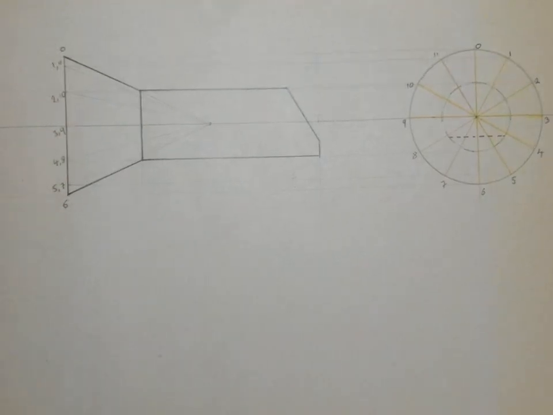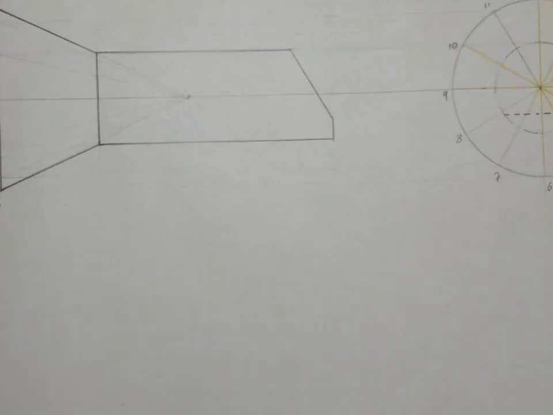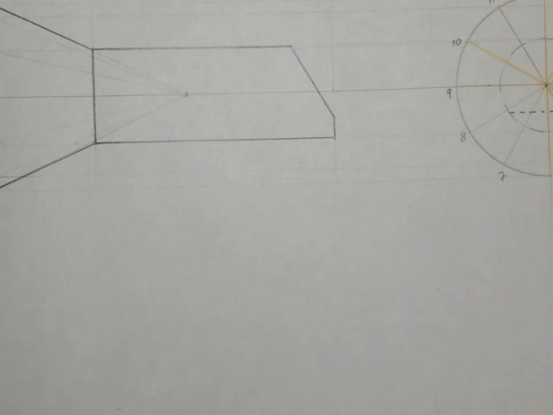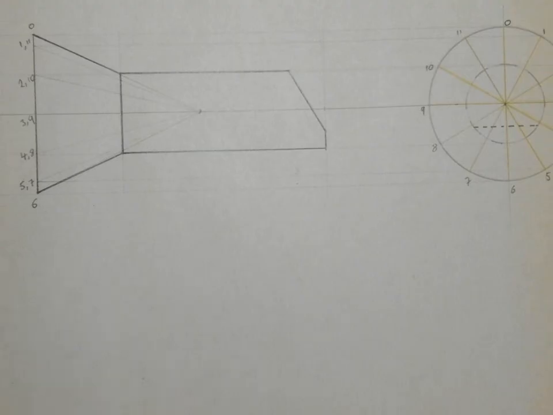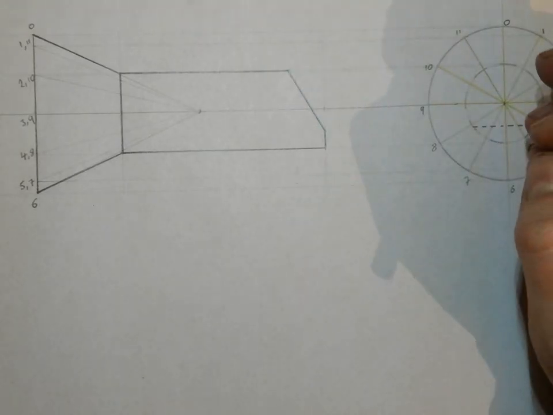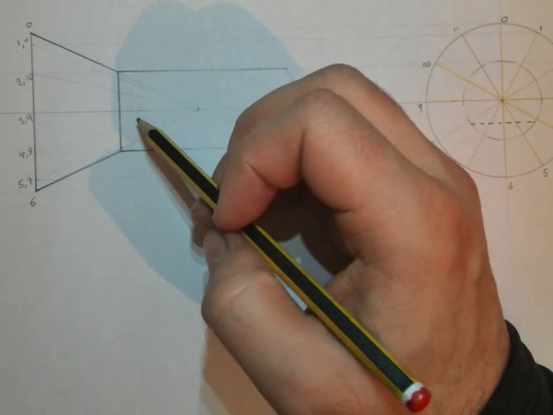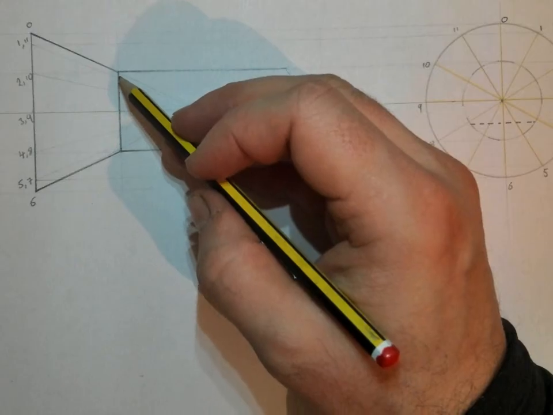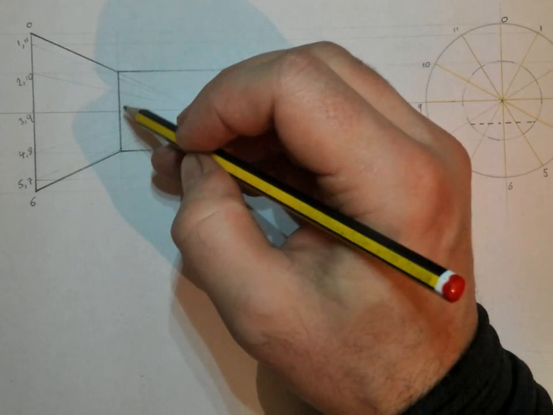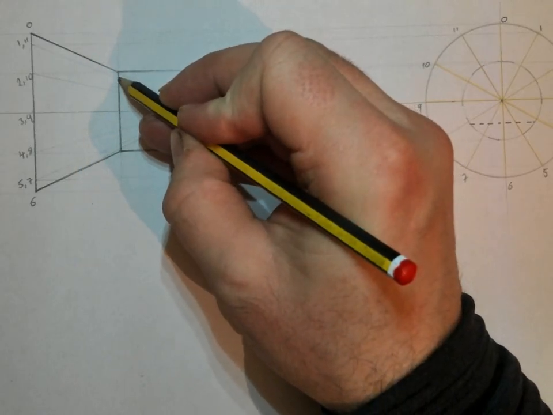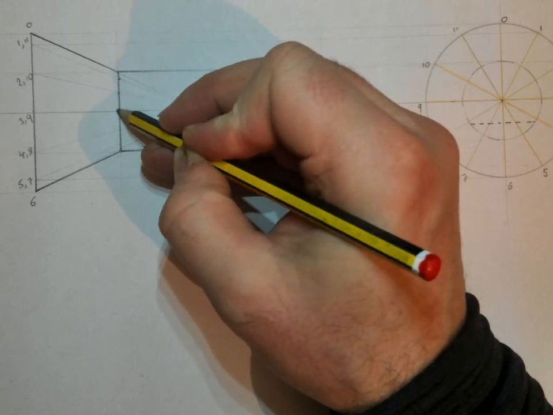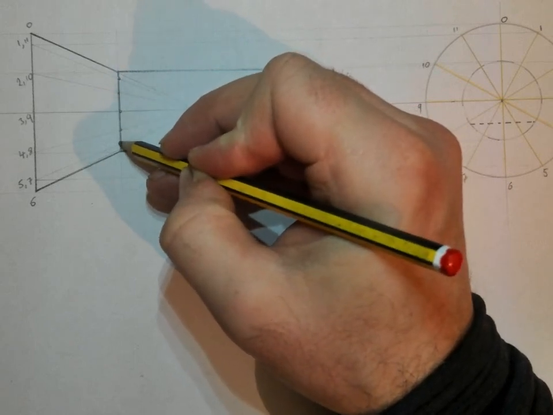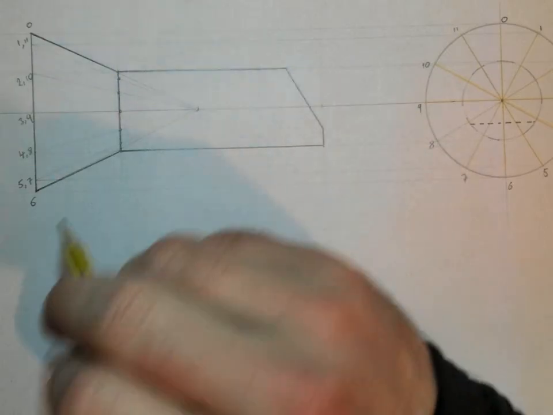Okay, so there are generators drawn in. I'll zoom in a smaller so you can see them. So each one of these generators will pass through the truncated edge at points here. Another one there, here, here, here, and these are points that we have already.